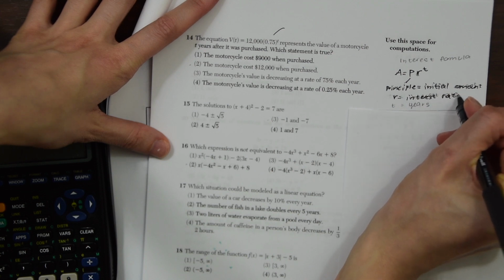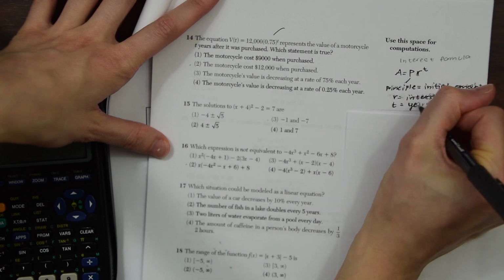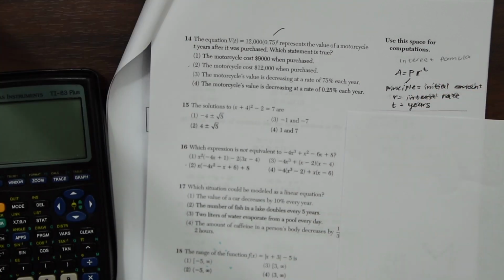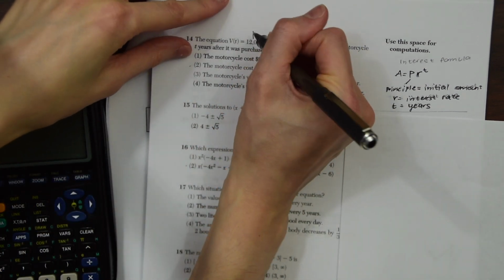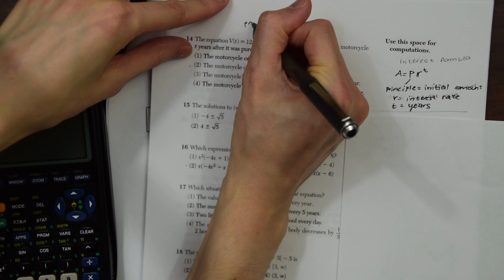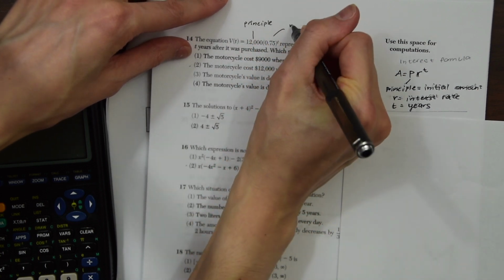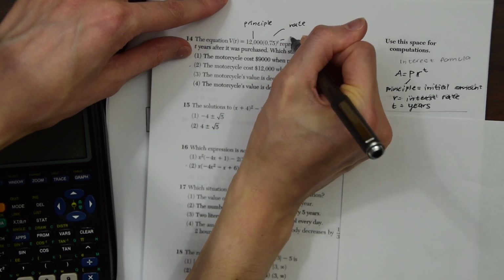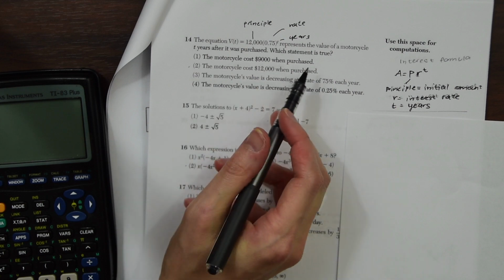This is usually a decimal or a percent. And then T is the years. So knowing that, we can see that our principal, what we start with, is $12,000. This is our rate. And then T in years is something we don't know. T is in years. So which statement is true?